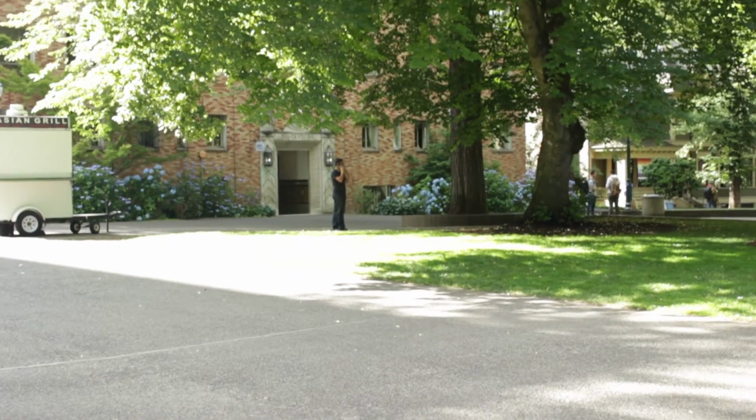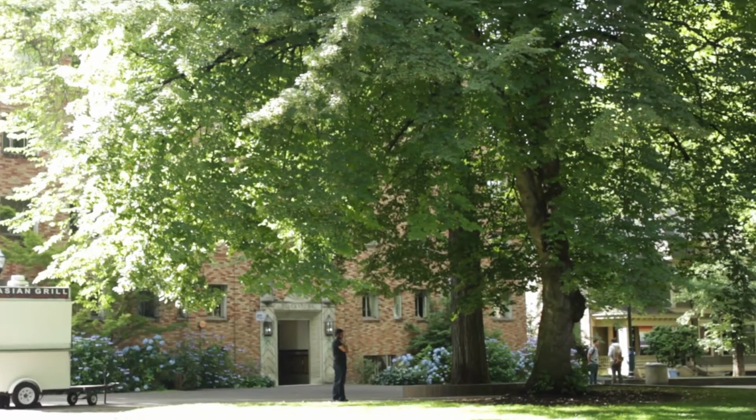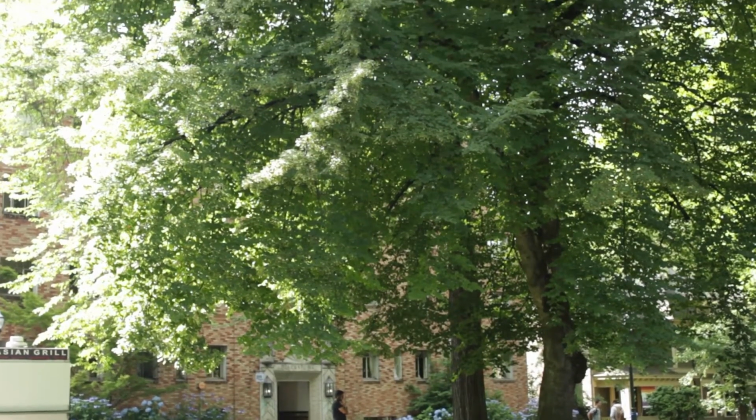Version 2 of tilt shot, ISO is 100, aperture is 4.5, and shutter speed is 30.